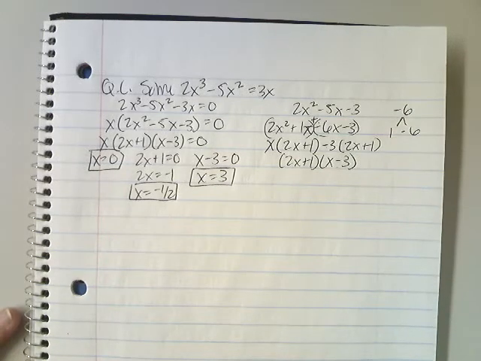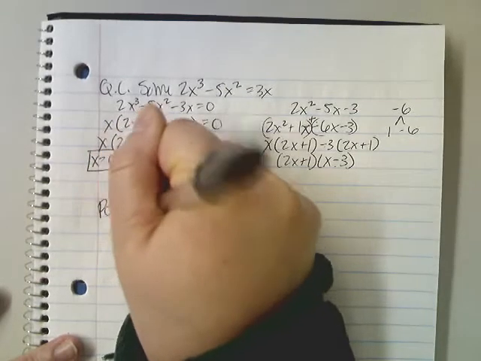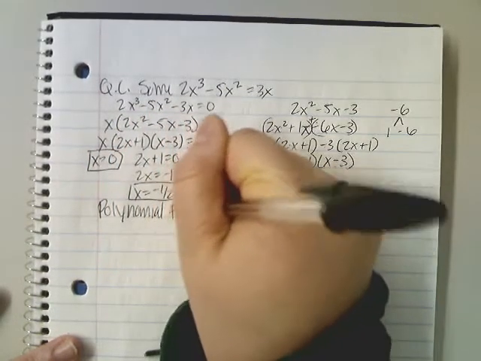All right, so the last thing I'm going to talk about very, very briefly is some of the factoring techniques we've learned. So polynomial factoring techniques.